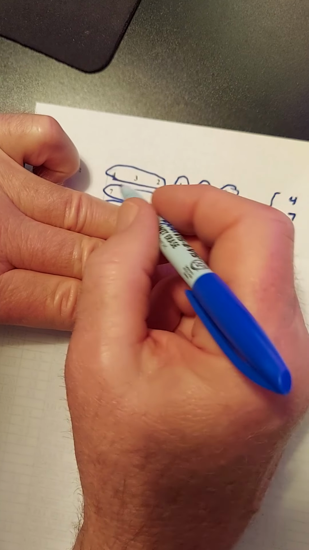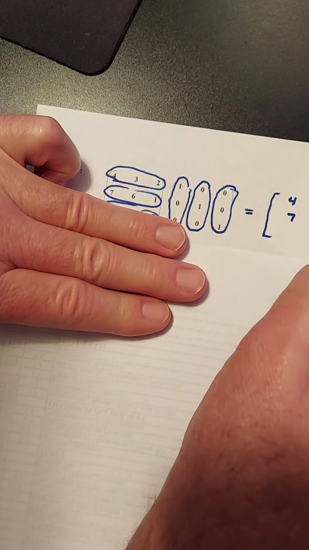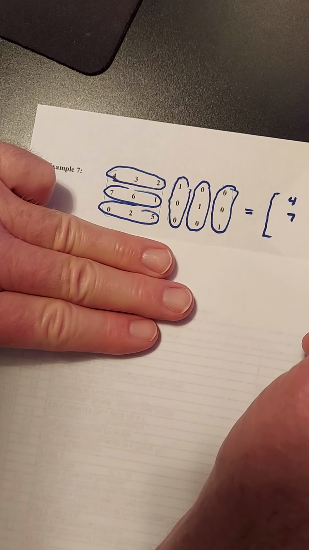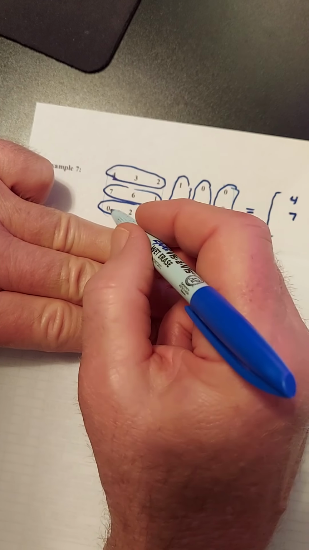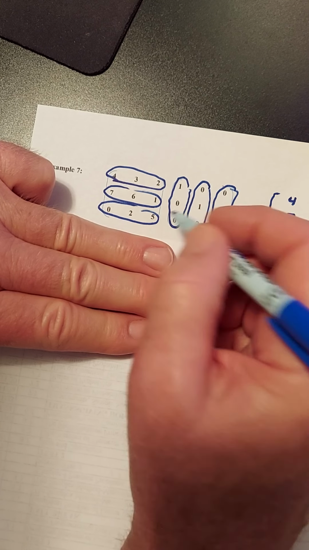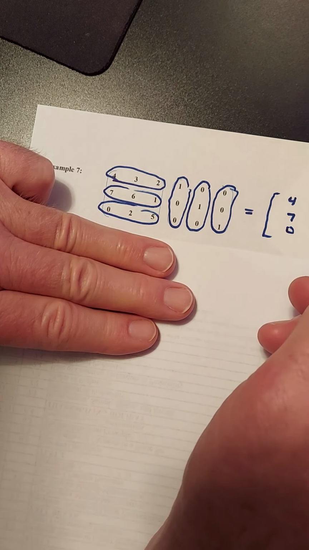Second row, third column, 7 times 0 is 0. 6 times 0 is 0, and 1 times 1 is 1. So 0, 0, and 1 add up to 1. Then the third row, first column, I got 0 times 1 is 0, 2 times 0 is 0, and 5 times 0 is 0. So 0 plus 0 plus 0 is 0. Third row, second column, 0 times 0 is 0, 2 times 1 is 2, and 5 times 0 is 0. So that's 0 plus 2 plus 0 is 2.